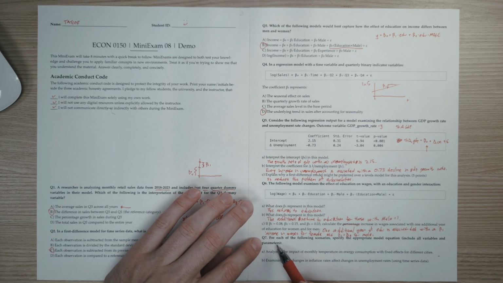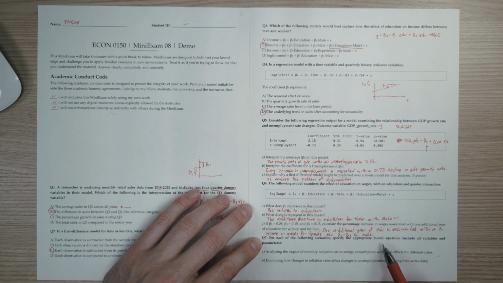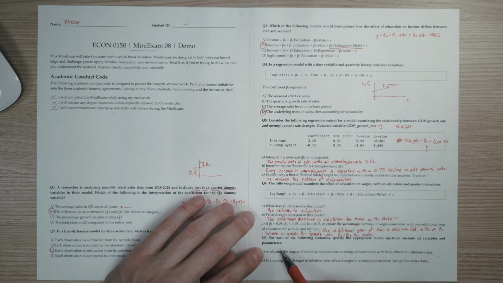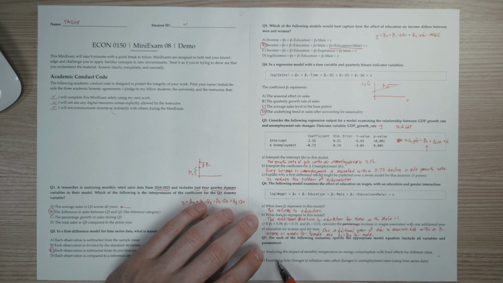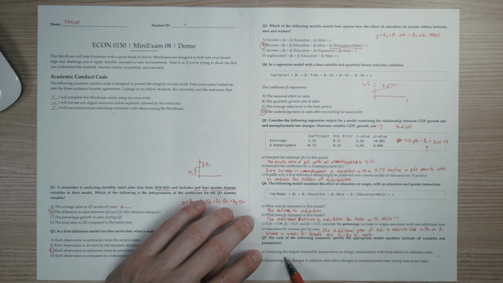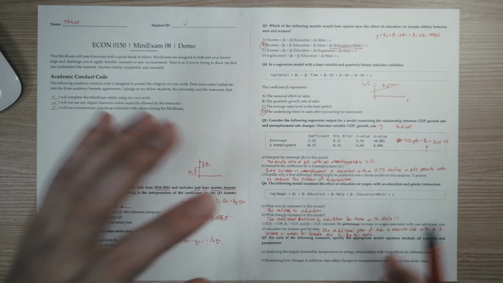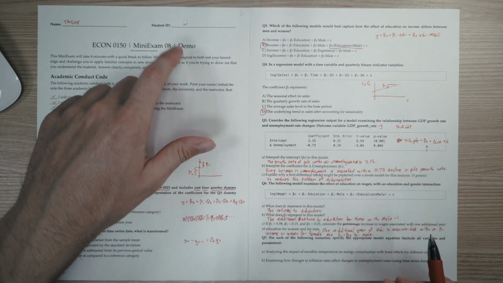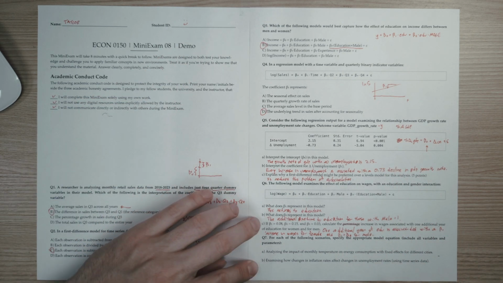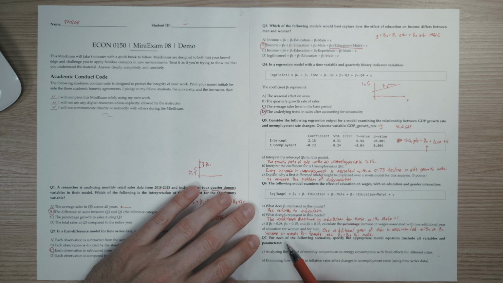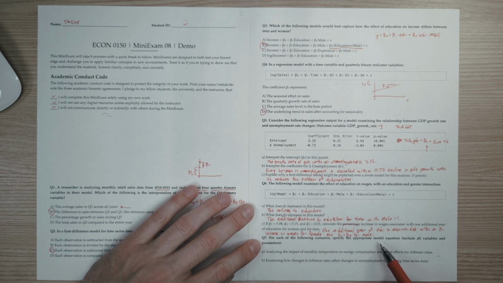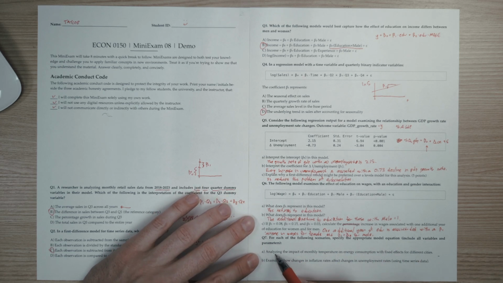Okay, so question 7, for each of the following scenarios, specify the appropriate model equation. Include all variables and parameters. So A, and this is intended, at least in this mini-exam demo, as a bit of a bonus question. These are on the harder side. So the first one is analyze the impact of monthly temperature on energy consumption with fixed effects for different cities.